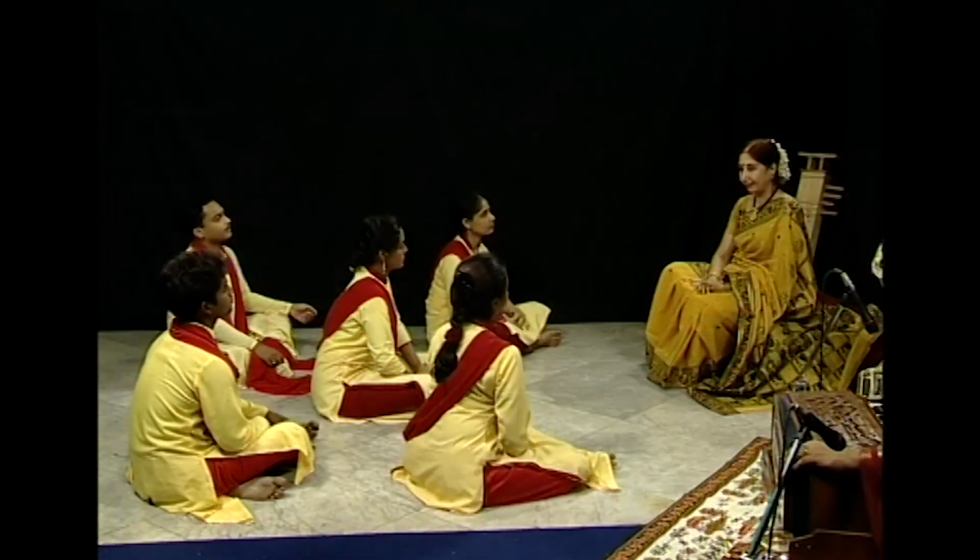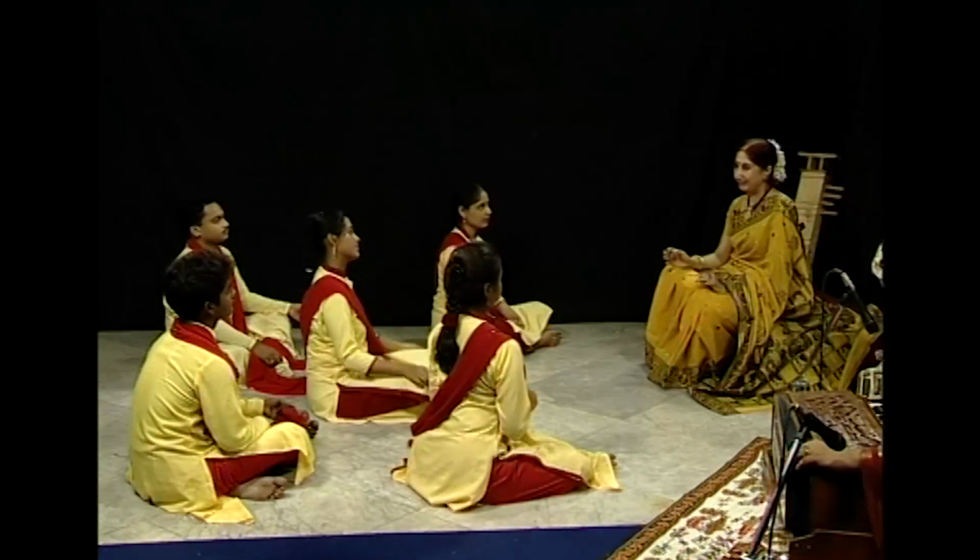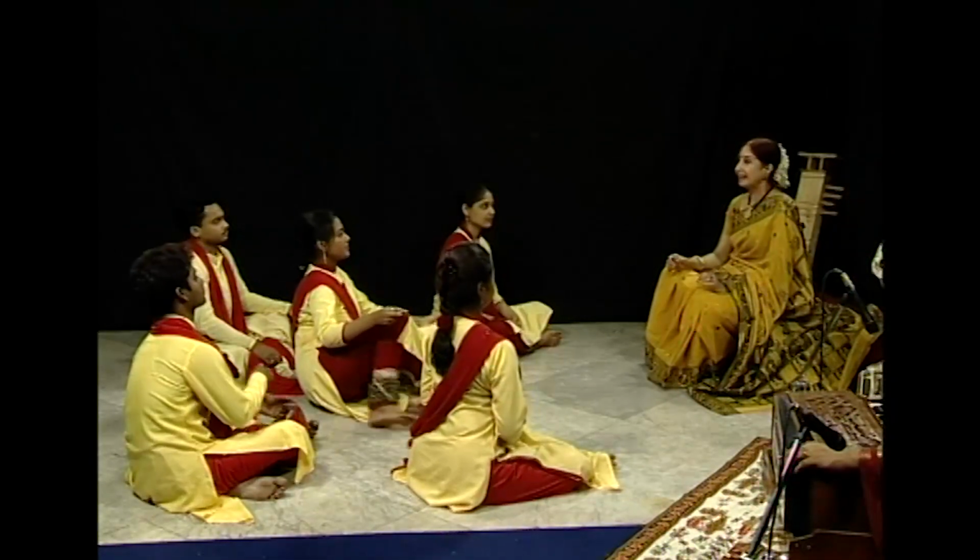This will have a little more variation, and there will also be a gap in between, which I will show you. We will count the gap with ek do teen, or 1 2 3. Again, beginning with vilambit. Start.